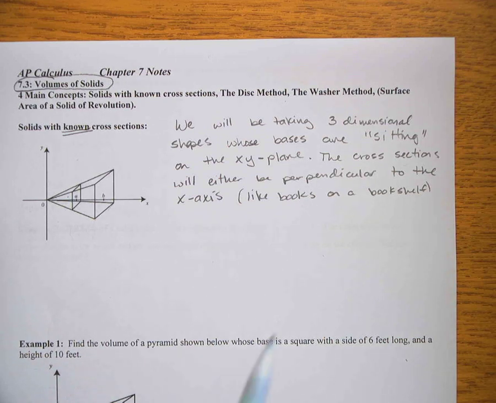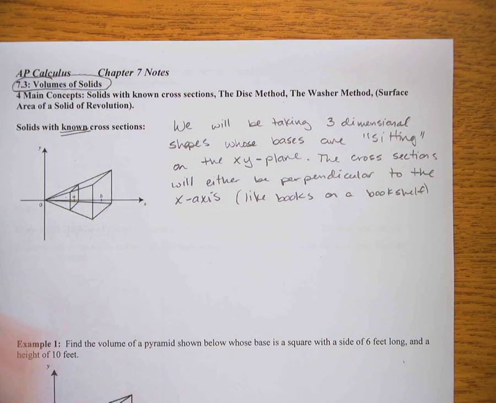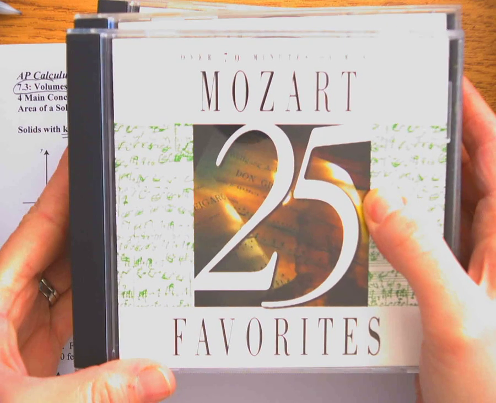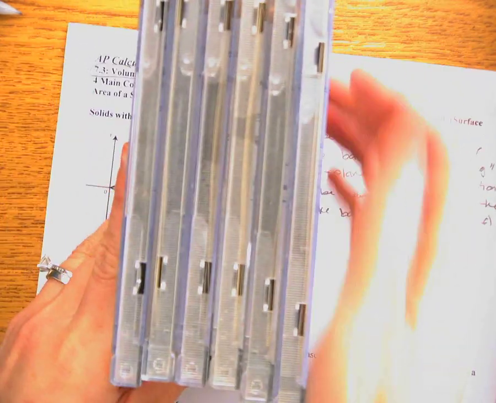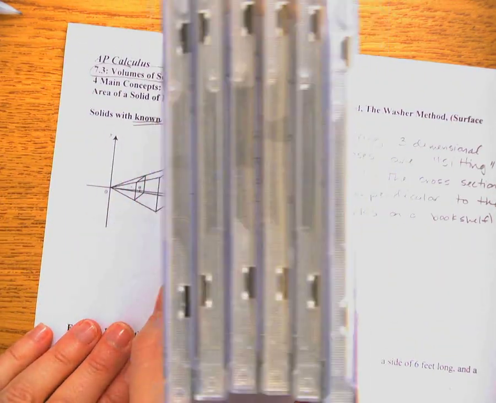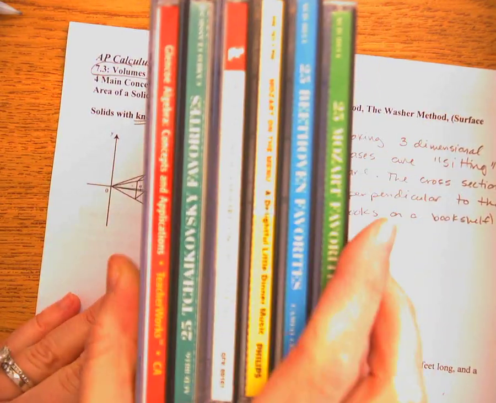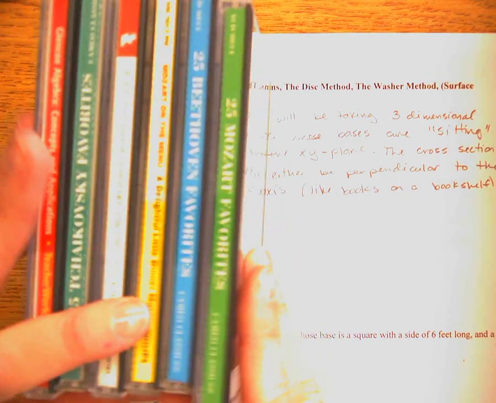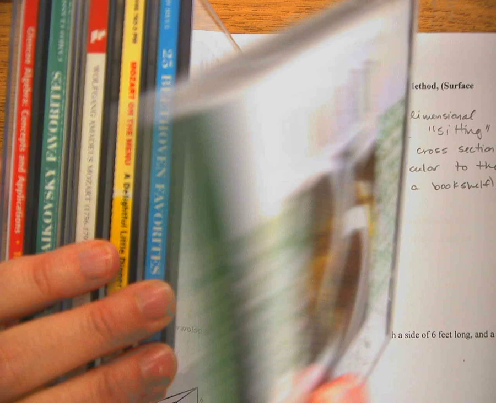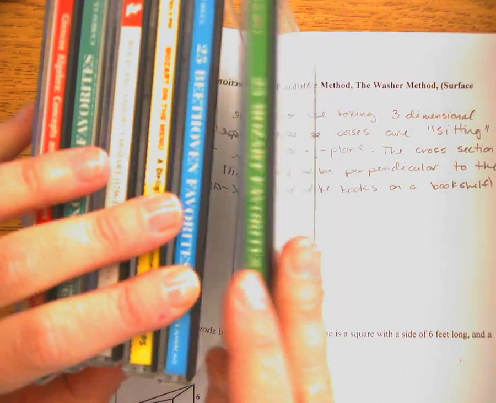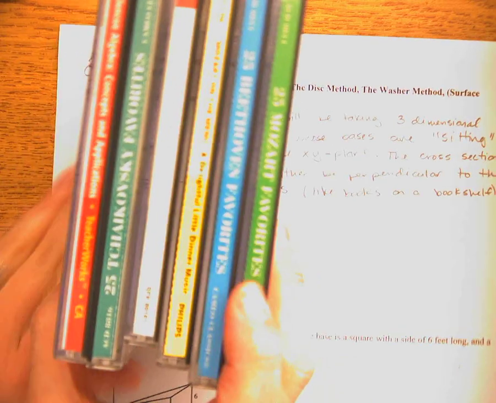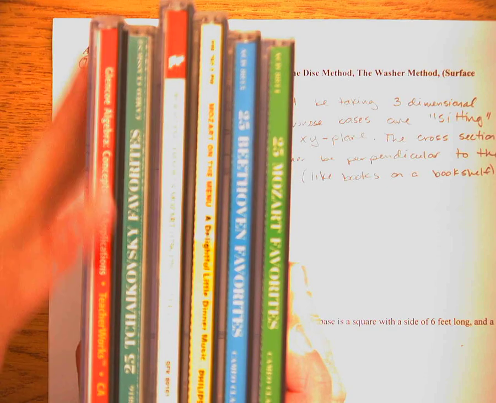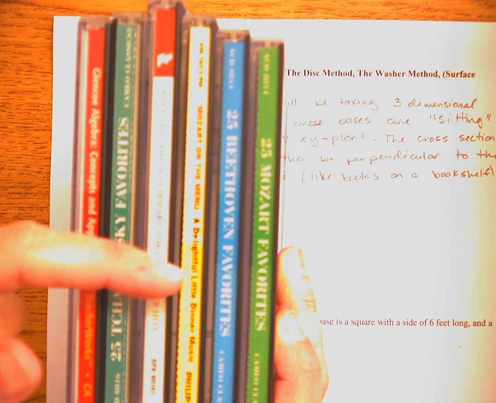Meaning they're stacked horizontally. So imagine, if you will, I have this pile of CDs right here. When they're perpendicular to the x-axis, they'd be stacked like this. So you would integrate from left to right. Each cross section is the shape of a square, and I'm basically accumulating all the squares as they're stacked perpendicular to the x-axis. So they're stacked from top to bottom, and you would sum them up from left to right.